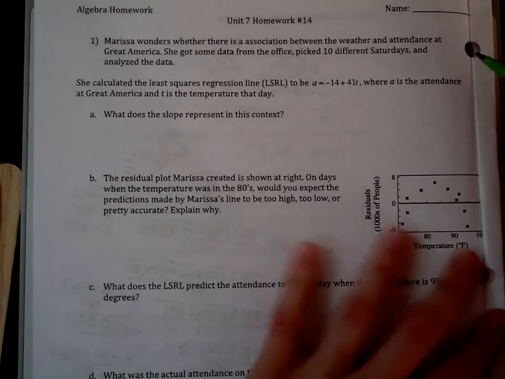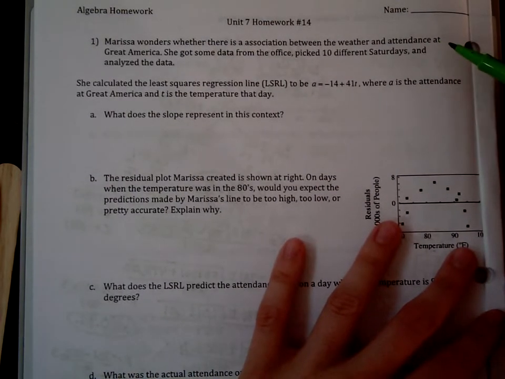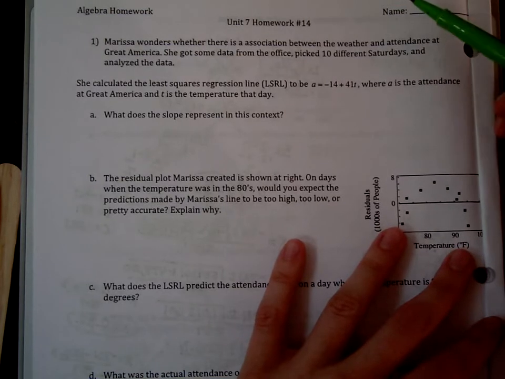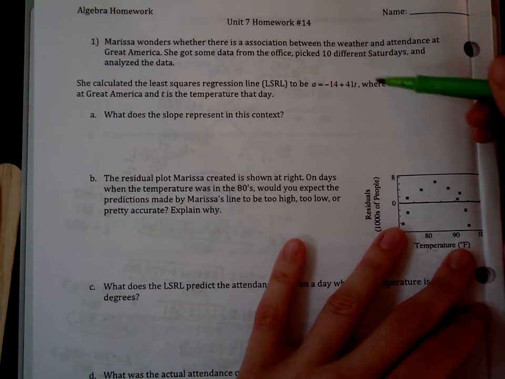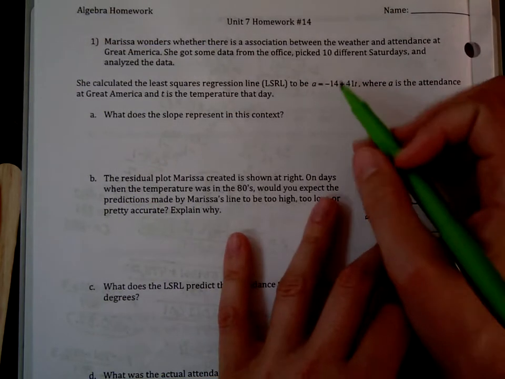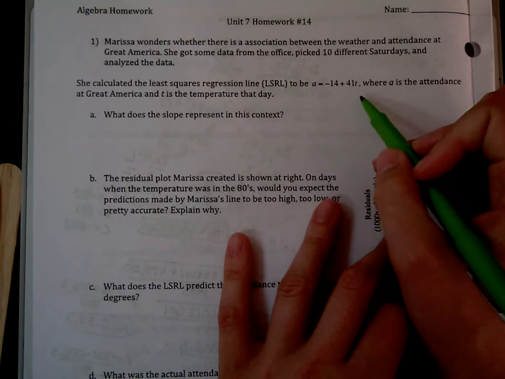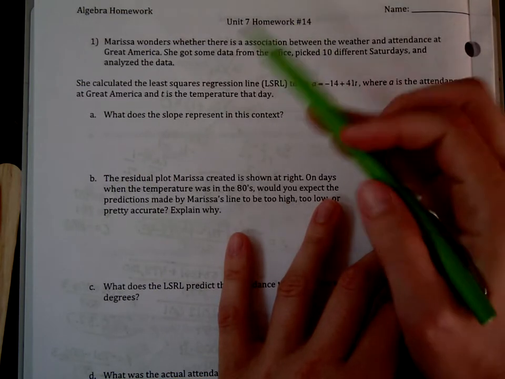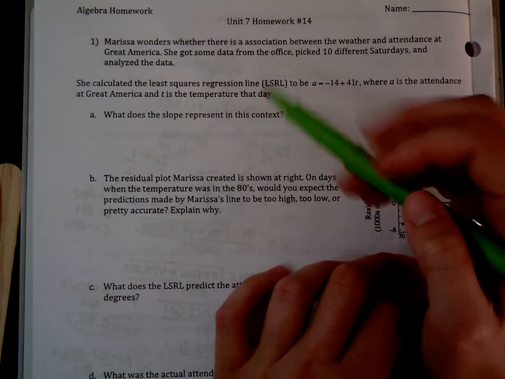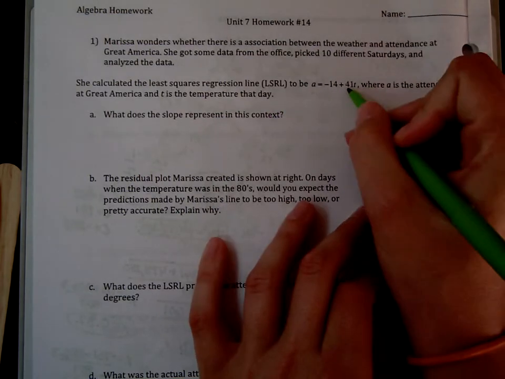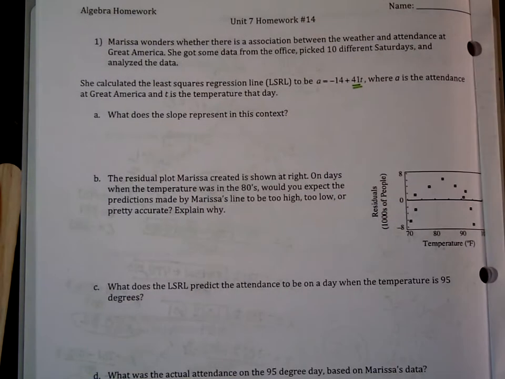Marissa wonders whether there is an association between the weather and attendance at Great America. She got some data from the office, picked 10 different Saturdays, and analyzed the data. She calculated the least squared regression line to be A equals -14 plus 41t, where A is the attendance at Great America and T is the temperature that day. What does the slope represent in this context? So the slope is 41.